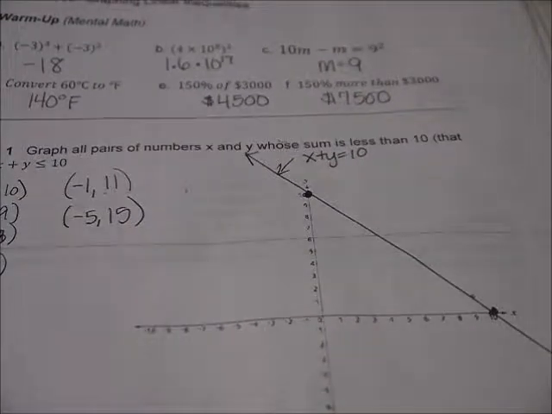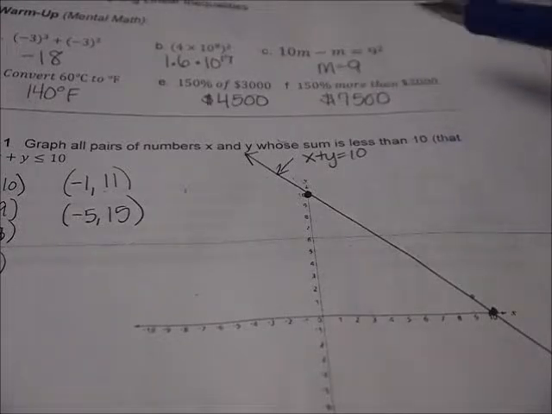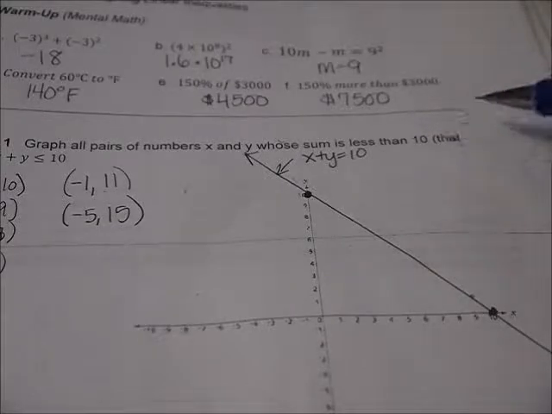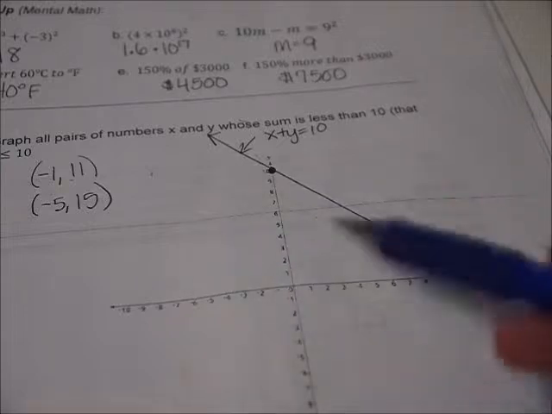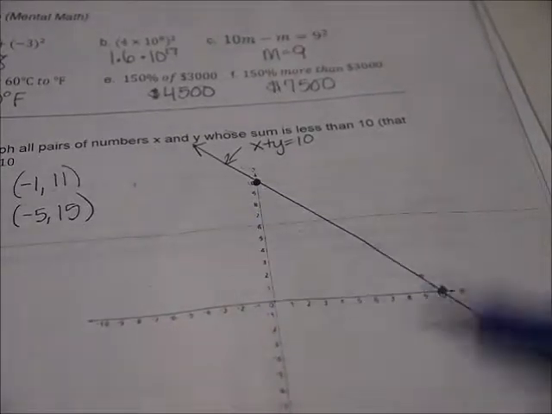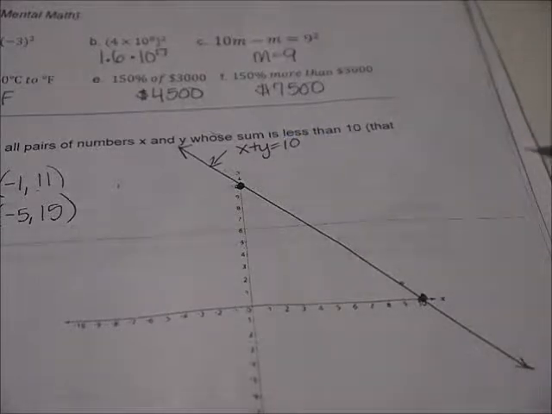For graphing a linear inequality, we get to do something more fun than that. Okay. We get to do some coloring in. So if we're saying we need to graph all the pairs of numbers whose sum is less than 10, we are either going to color in this side of the line, or we're going to color in this side of the line, okay?